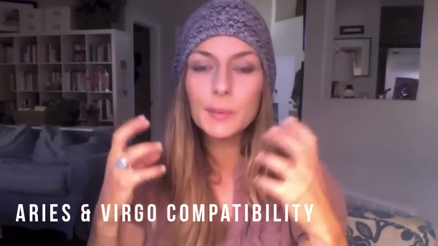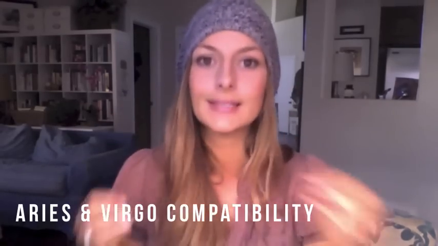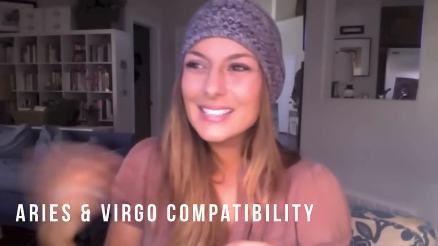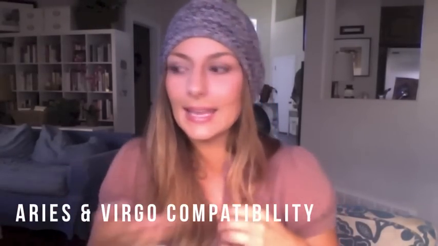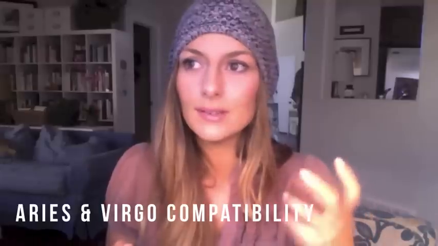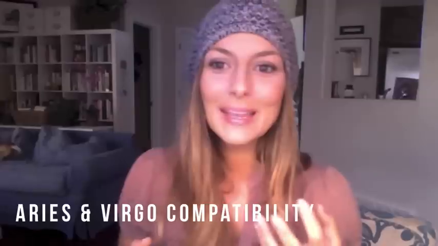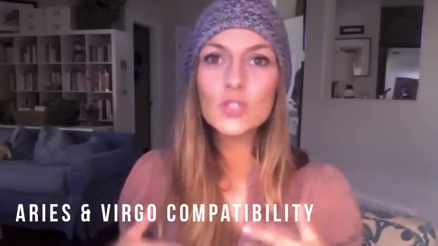That means these people are analytical. They like to categorize things, they like to have things make sense. They can be worriers, they can be anxious. Aries doesn't have time for any of that and just doesn't get it. And so Virgo's natural tendency to be a worrier or to be overanalyzing everything will just drive Aries crazy.